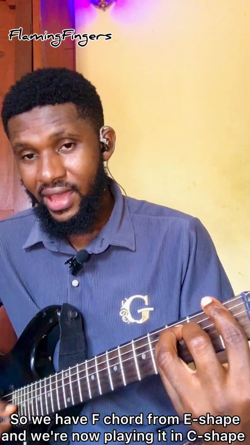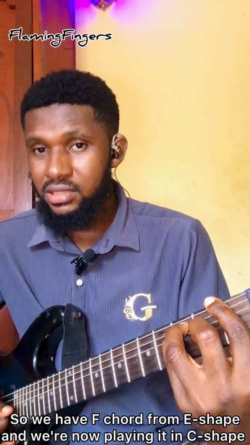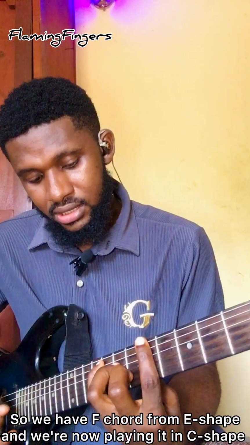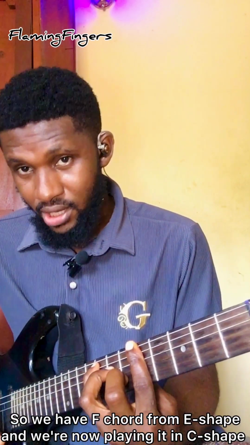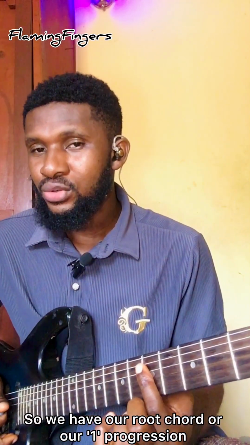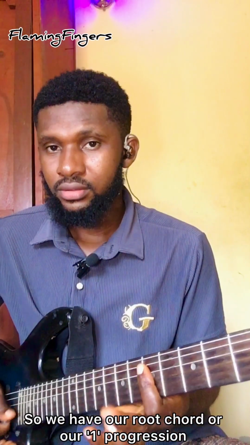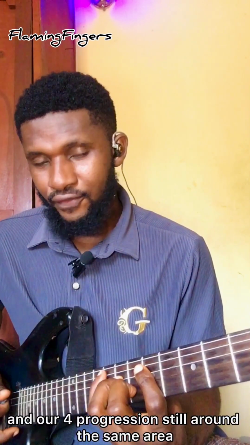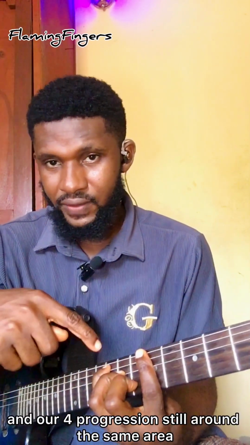So we have our F from E shape, and I'm playing it in C shape here. So we have our root chord, or our 1 progression, and our 4 progression still around the same area.